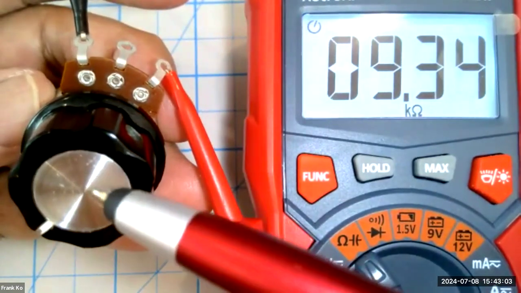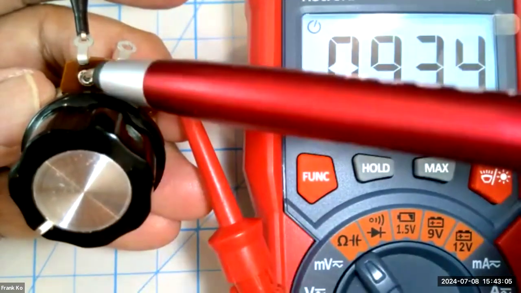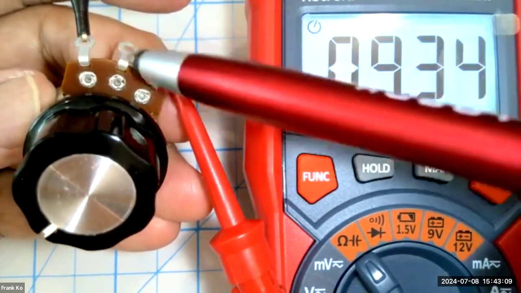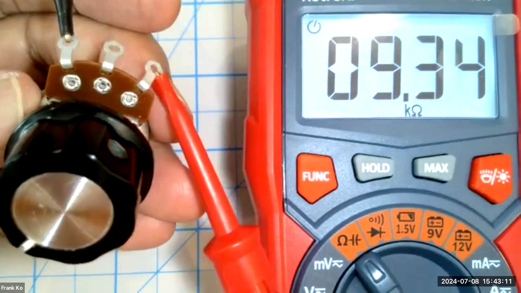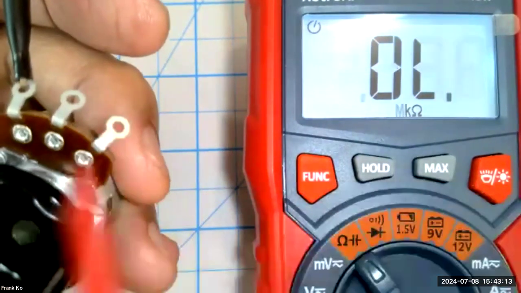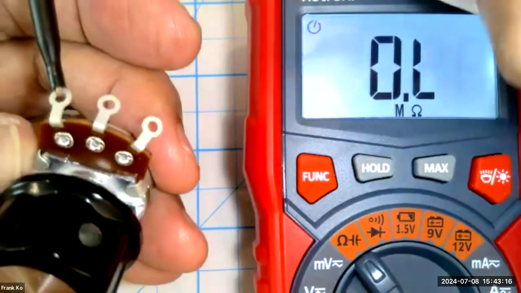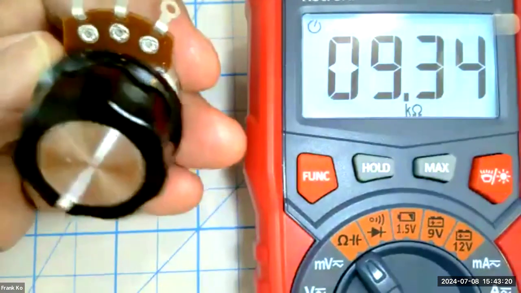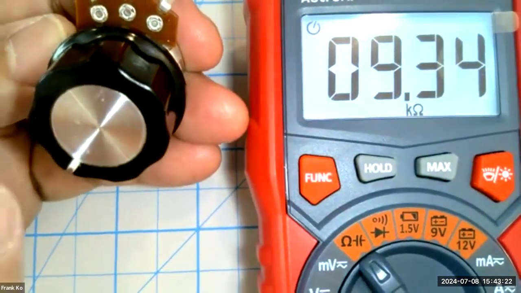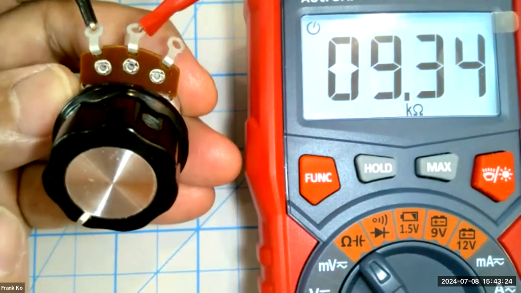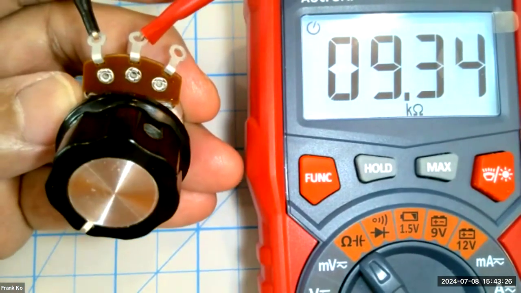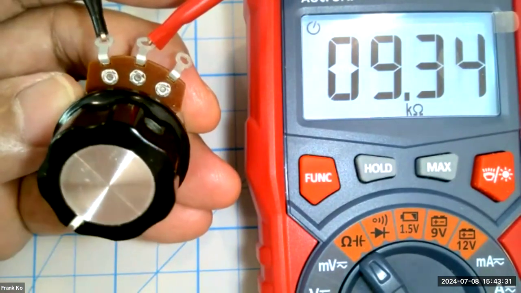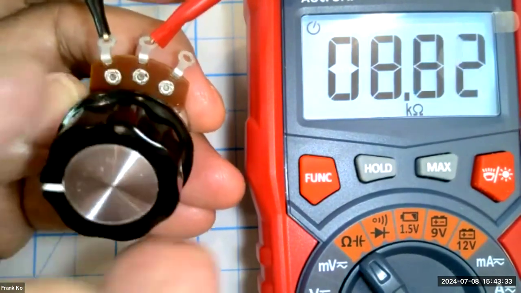The knob only changes the amount of resistance inside of this device to whatever you hook up to the middle pin. So watch what happens here. If I hook this up to the middle pin, like so, okay. I'm hooked up to the middle pin and it shows, okay, I've got 9.34 kilo ohms. However, between the middle pin and the outside pin, as the knob is in this position, I will rotate halfway.